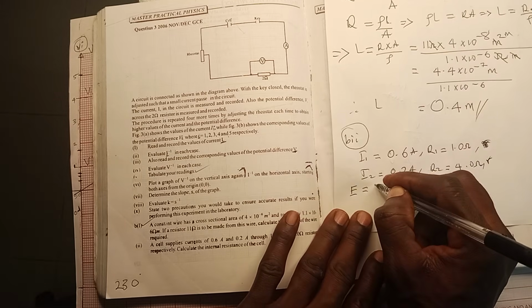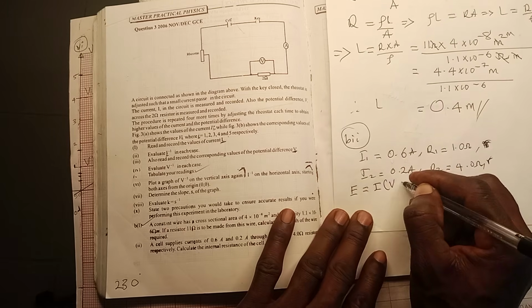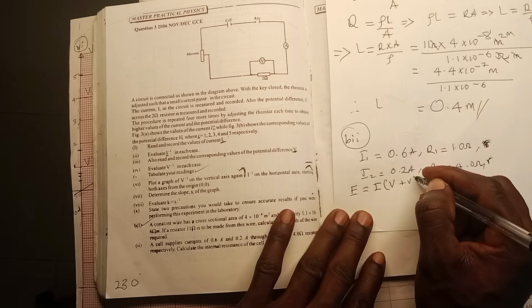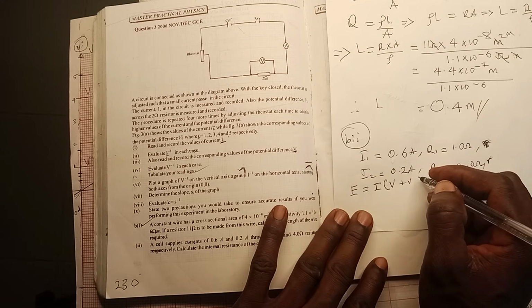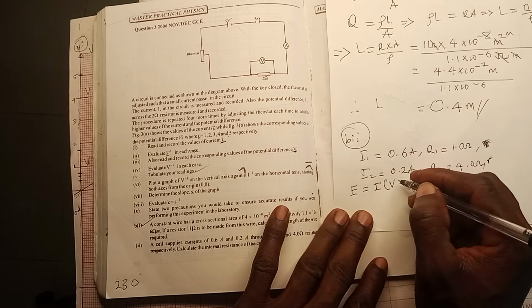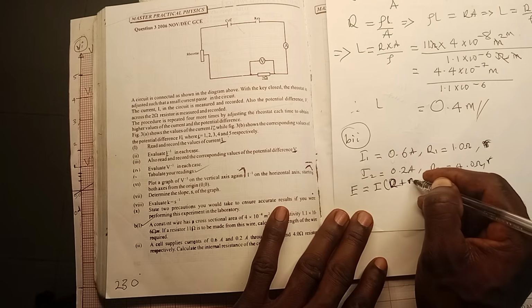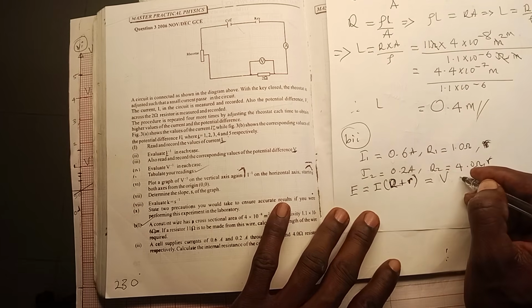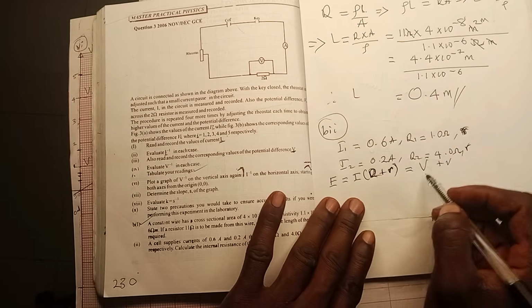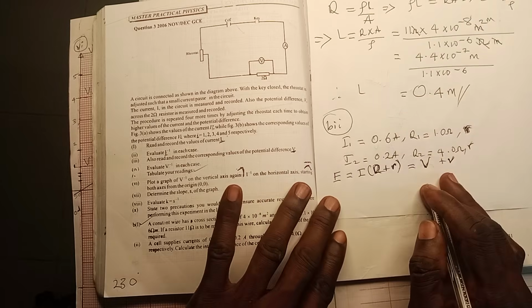E is equal to I into capital R plus small r, which is the same thing as big V plus small v, where the big V is known as the terminal potential difference, while the small v is known as the loss voltage.